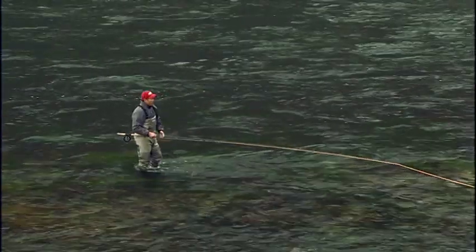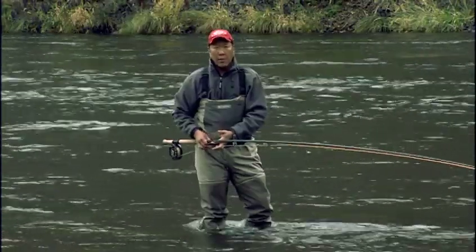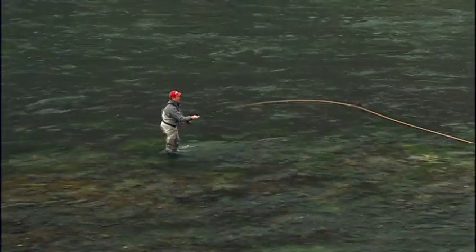In this situation, I've got a little wind blowing from upstream to downstream. Where I want my anchor is not upstream of me, but downstream. Really, this gives us a choice of just 2 casts, and that's the snake roll or the double spey. I'm going to do a snake roll here.